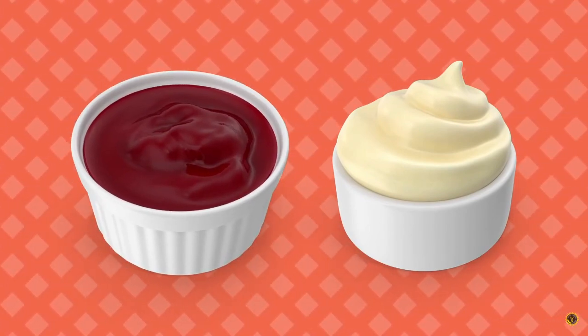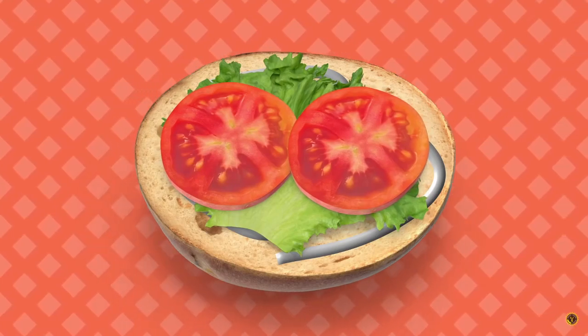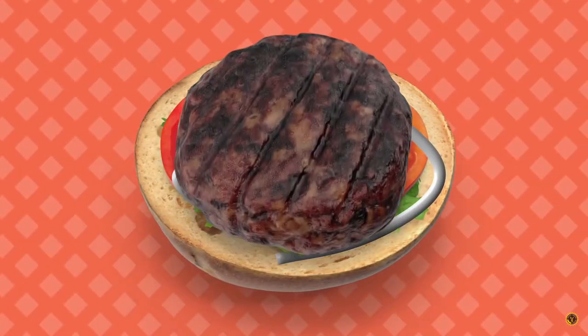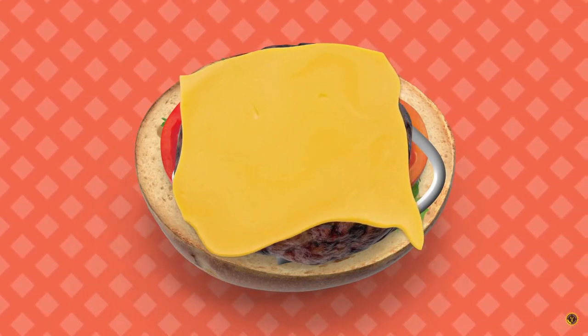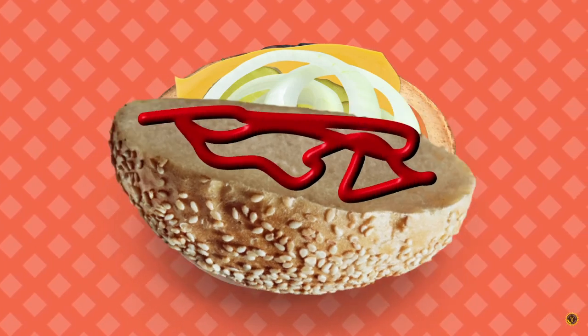In the end, our WhatsApp Ramsay burger goes bottom bun, mayo, lettuce, tomato, then another touch of mayo, just a touch, followed by the patty with the cheese melted on it. On top of that, we'll put pickles, onions, then the top bun with ketchup applied to the underside for gluing purposes.